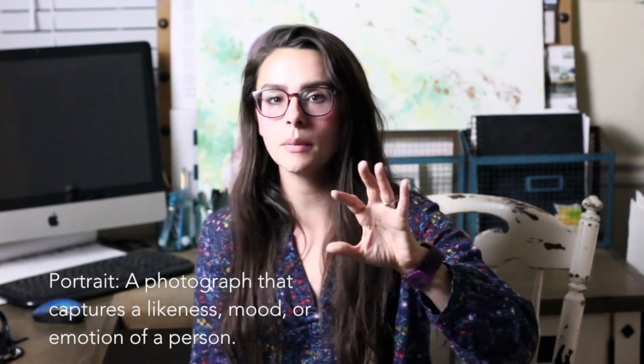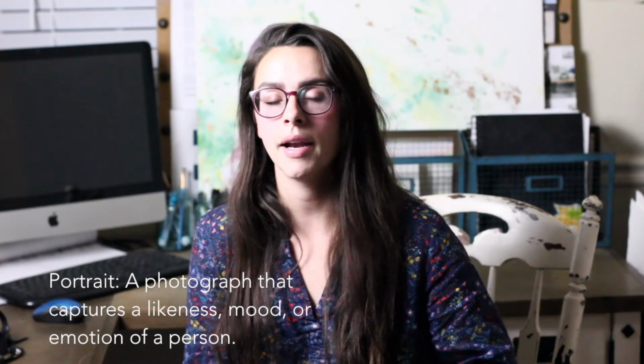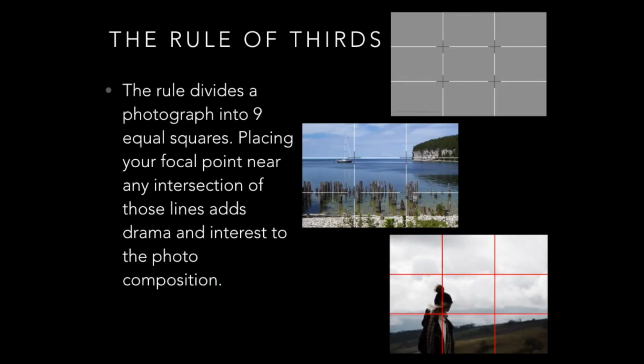Be talking about this next project. Just a quick introduction from me. We're going to be using a compositional rule called the rule of thirds, and I'm going to show you examples of that.